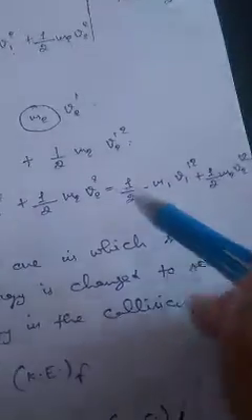So what does elastic collision mean? Elastic collision means the initial kinetic energy is equal to the final kinetic energy. So there is no loss in kinetic energy.